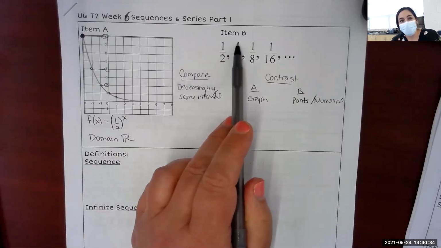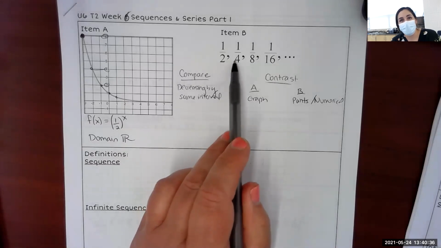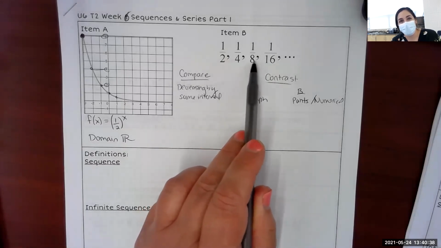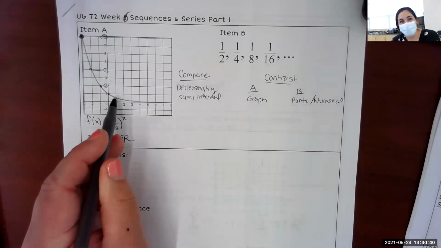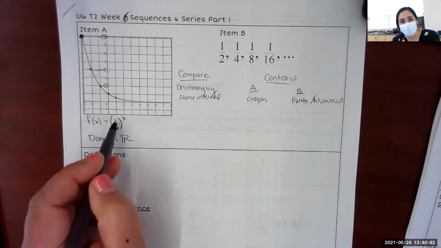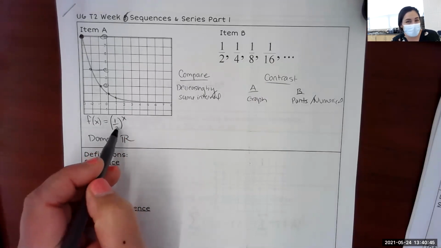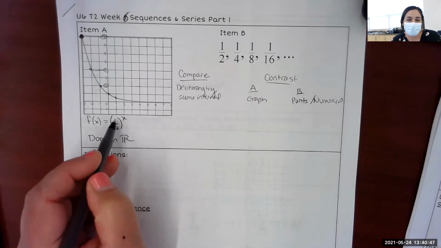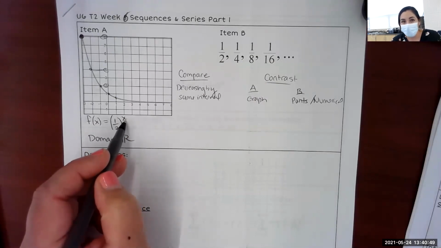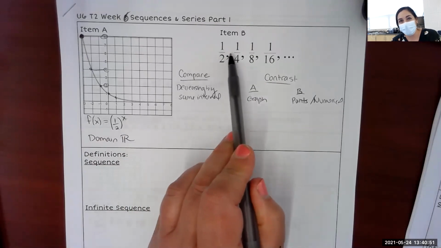Item B is kind of similar, except it only takes a few values, right? We don't take all the in-between points here. This is a continuous function. You can have 1/2 to the anything. You can have 1/2 to the 3.2. You can have 1/2 to the 3/4, right? But this is just very, very specific.